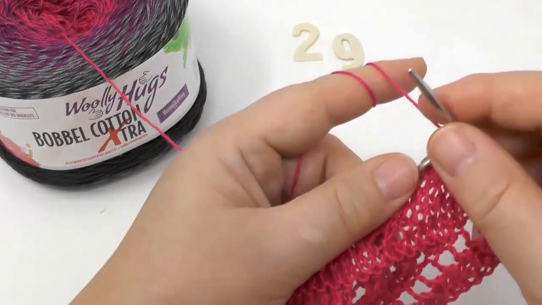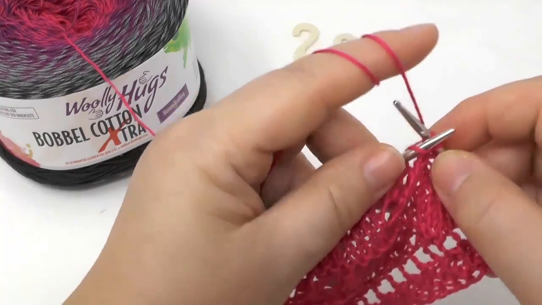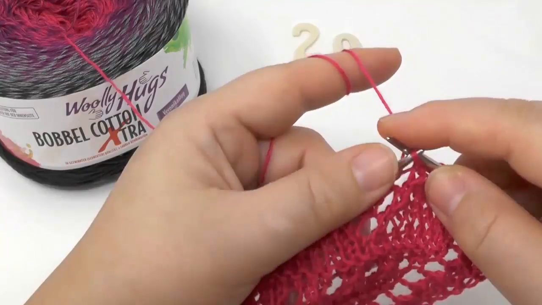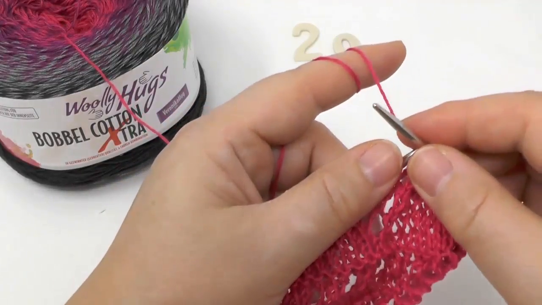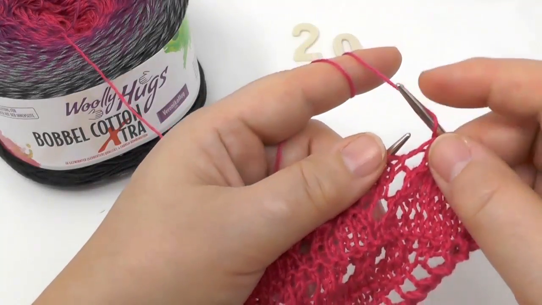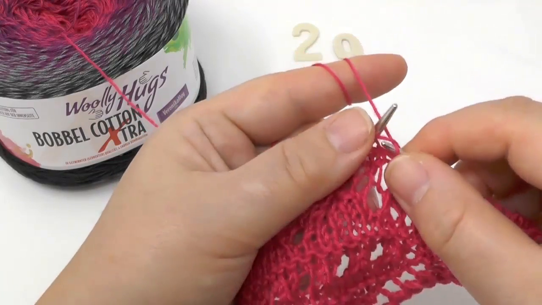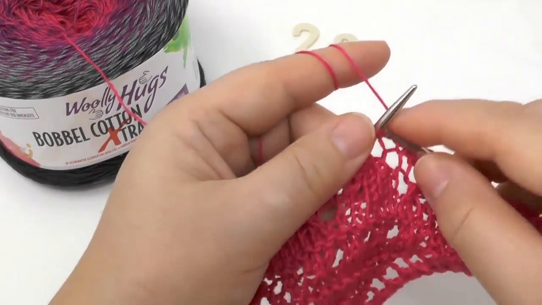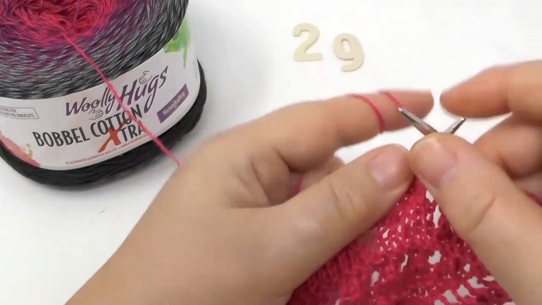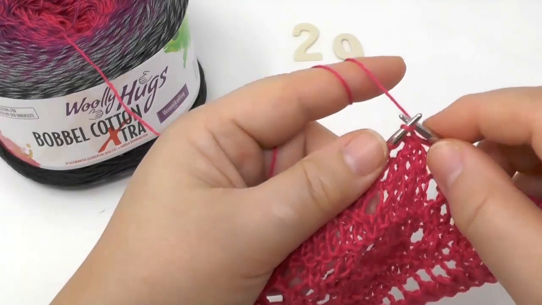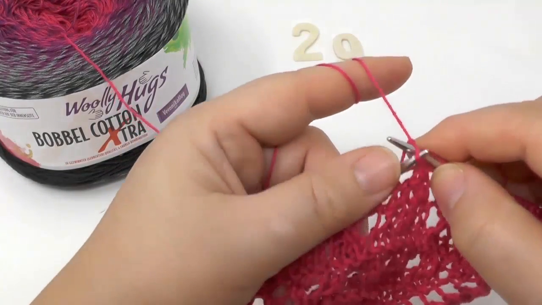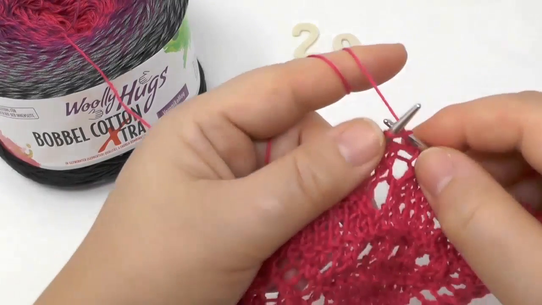Knit 1 stitch, pass 1 stitch over, yarn over, then knit 4 stitches, yarn over, pass 1 stitch over, and knit 3 stitches.